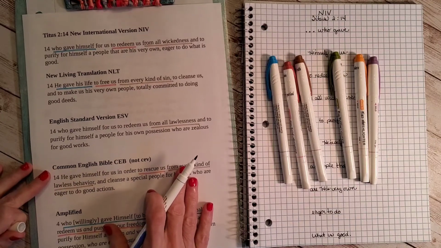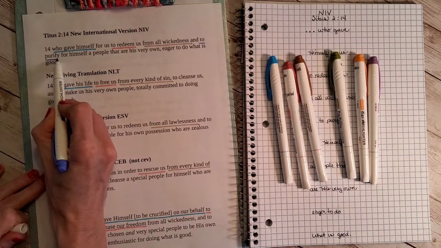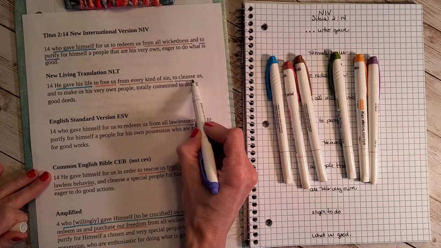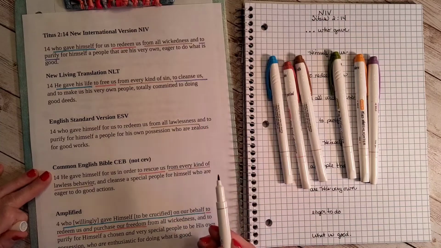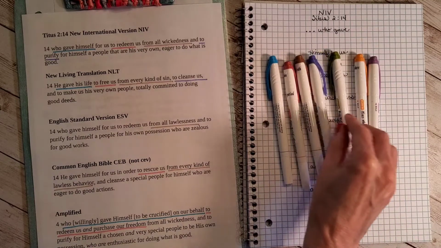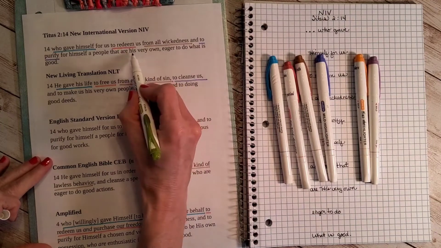Now let's get our next pen, our purple pen. We're going to compare to purify. The NLT says to cleanse us. The ESV is the same. So is the Common English Bible and the Amplified. So we're going to move on to the next phrase.